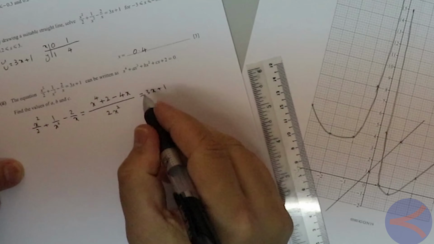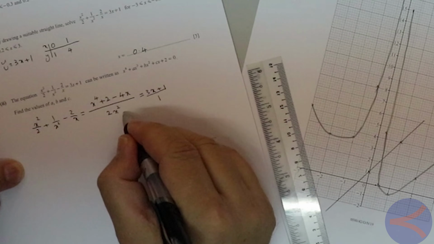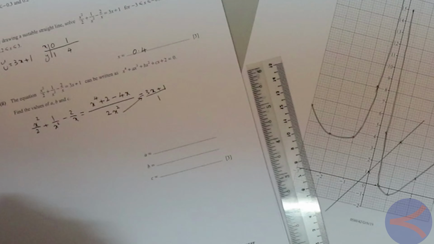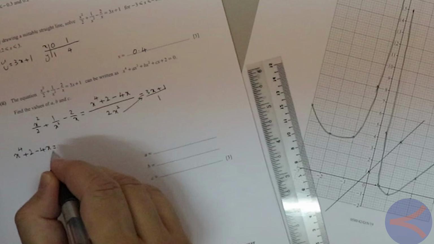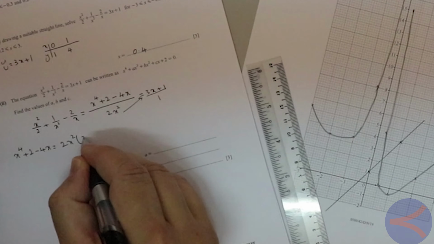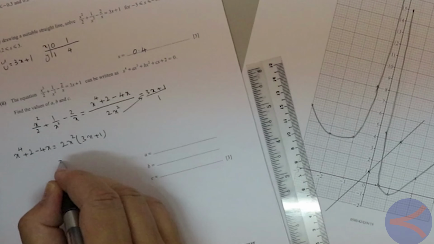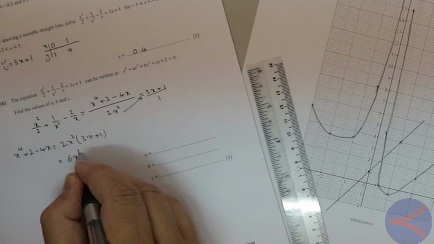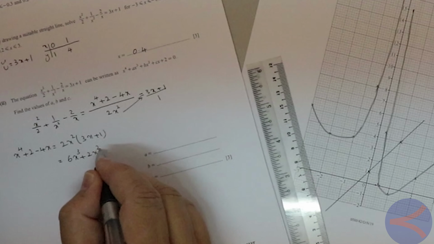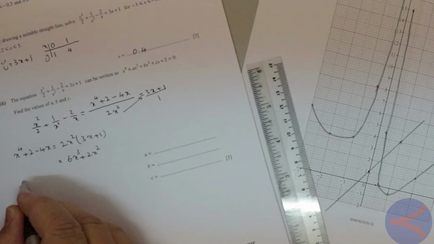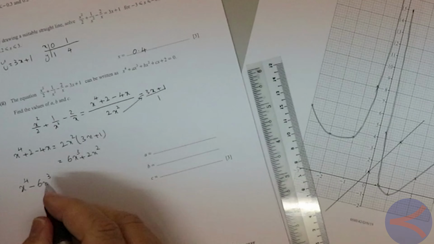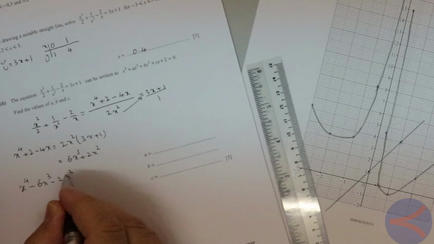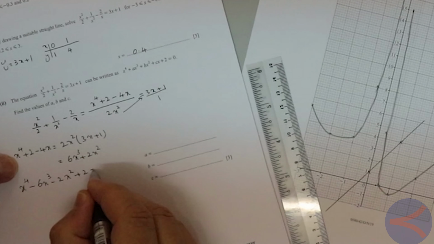Now if I multiply this side, with the cross multiplication, I put 1 here, and the 1 multiplies that side, I'm going to get x to the power of 4 plus 2 minus 4x is equal to 2x squared times 3x plus 1. Just multiply inside, you are going to get 6x cubed plus 2x squared. Bring everything to one side, x to the power of 4. Then I will bring this side minus 6x to the power of 3. Bring this side, so I'm getting minus 2x to the power of 2. And then plus 2 equal to 0.